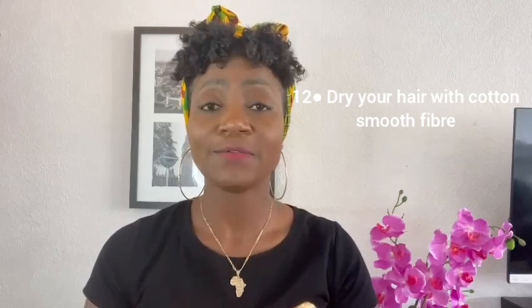11, include hot oil treatments in your hair care regime, to seal in the moisture, and also use products like butter and oils in your shampoo. Tip number 12, use cotton smooth fibre to dry your hair instead of rigorously drying your hair with the normal towel, because normal towels actually can cause frizz to your hair and over dry your hair.